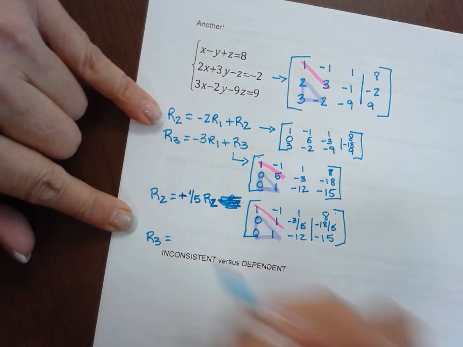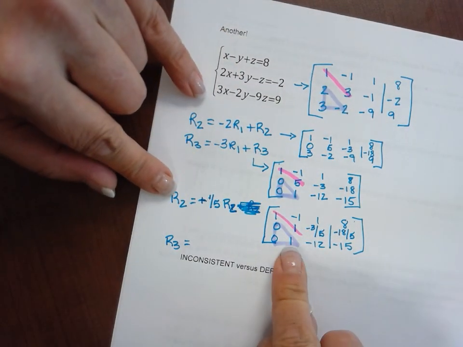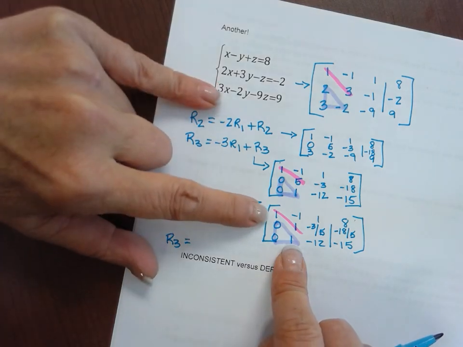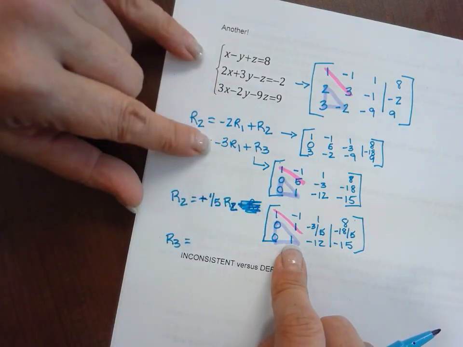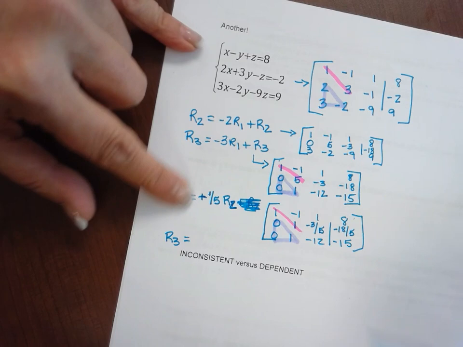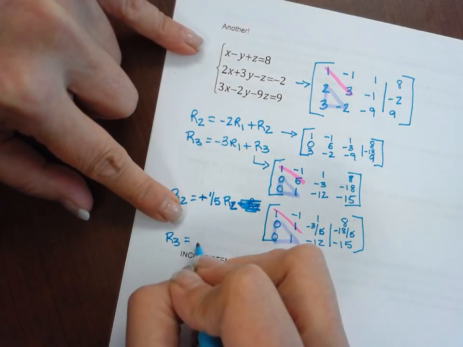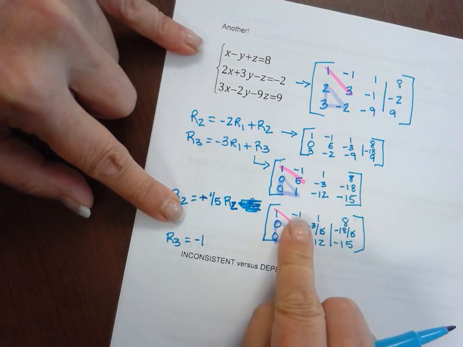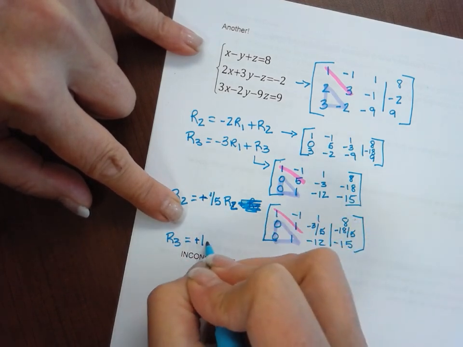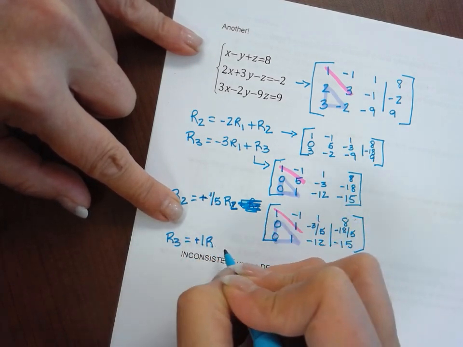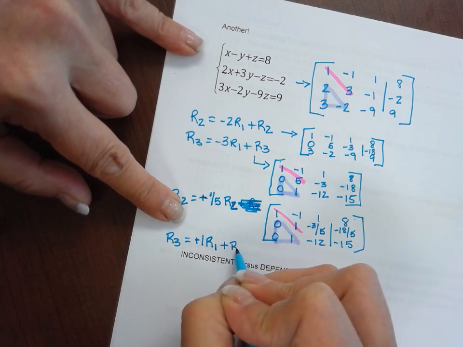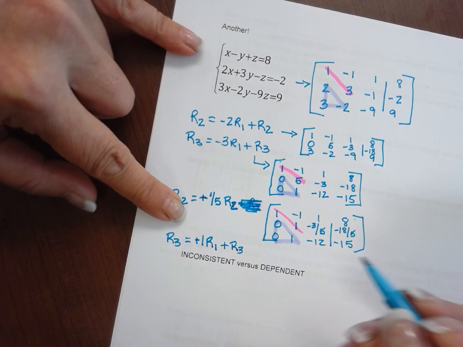So row 3, I'm going to multiply row 1 by the opposite. So we're going to do a -1. Actually, I need an opposite of that. So 1 times row 1 plus row 3.